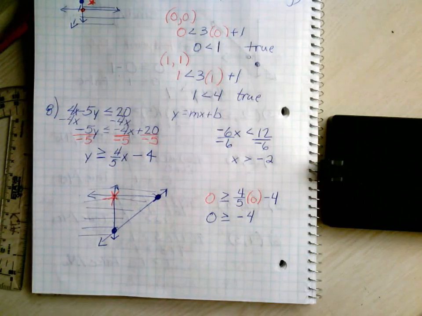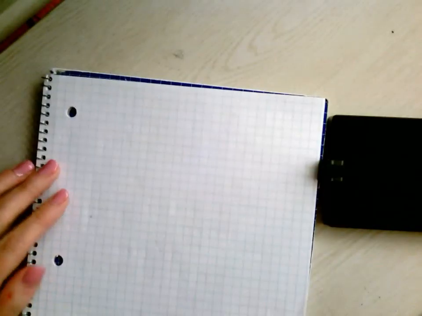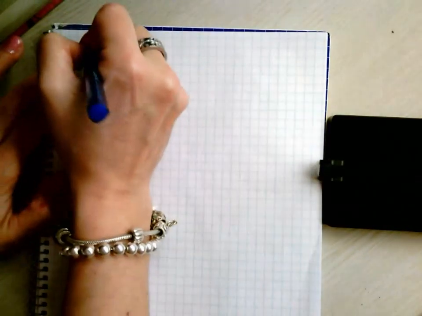7 and 8, the ones we just did, will help you with 20, 22, 24, 26. Those are all identical. Numbers 28 and 30, that will be numbers 9 and 10. Okay, here's number 9.